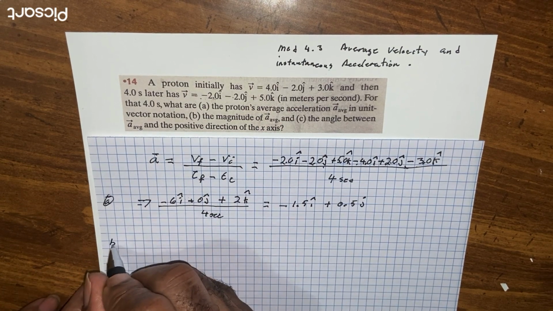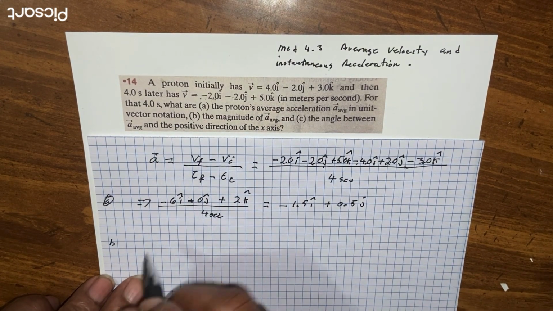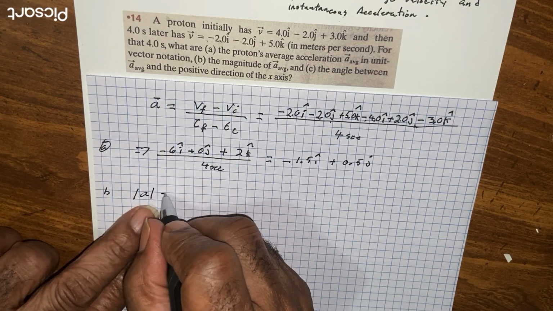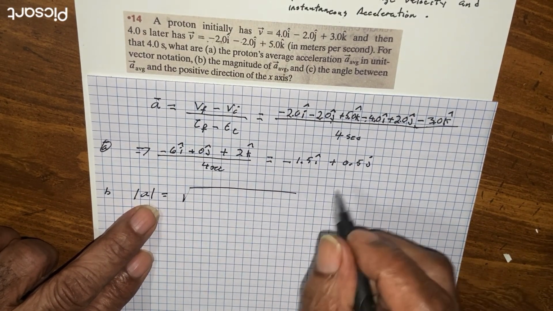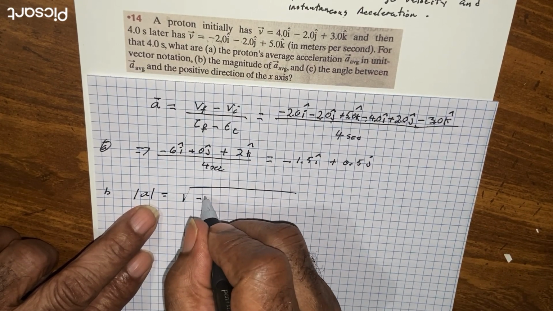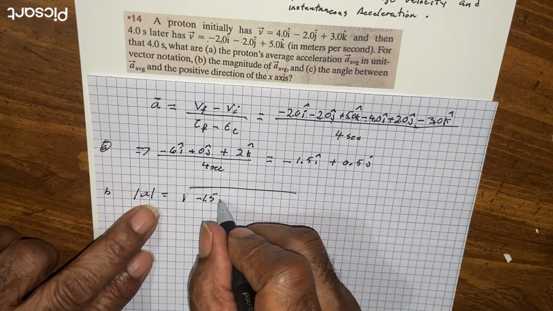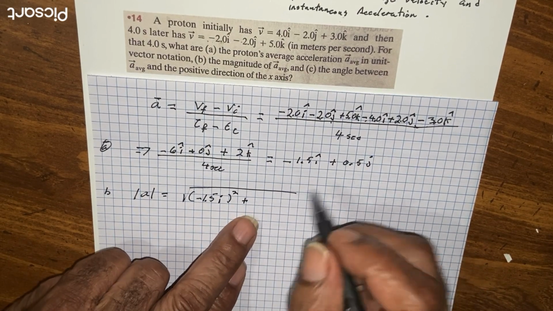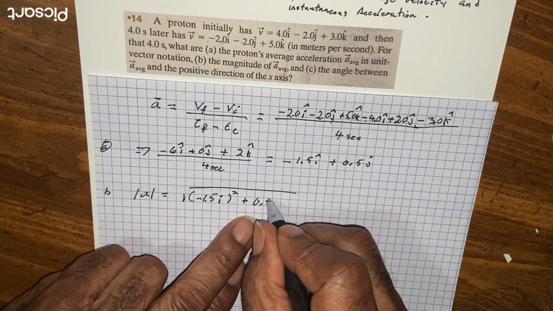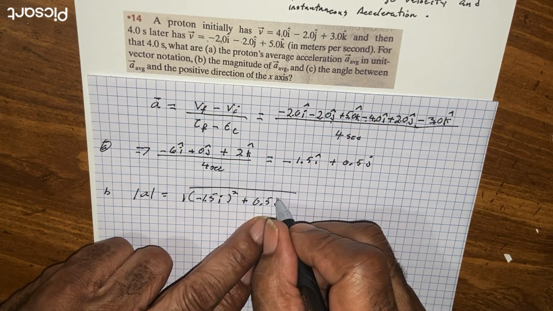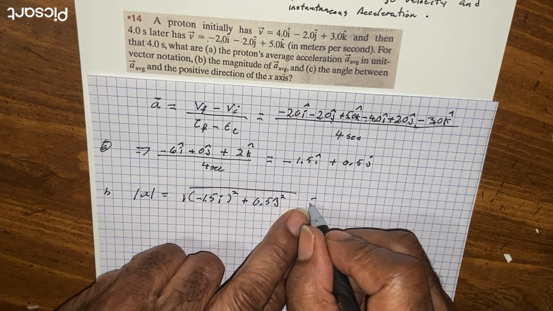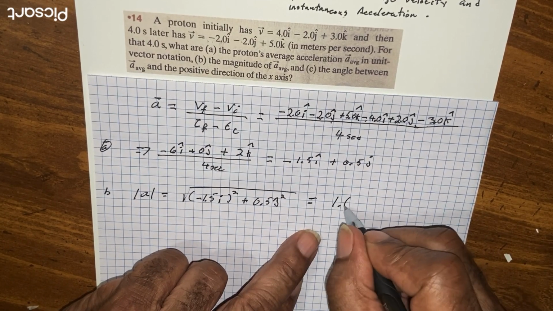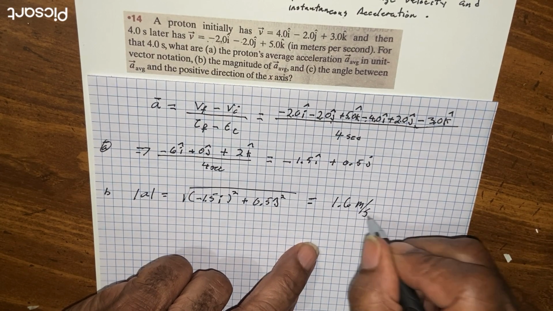And for B, they want the magnitude. So the magnitude of the average acceleration is just going to be the square root of the minus 1.5 i hat squared plus 0.5 k hat squared, which is going to equal 1.6 meters per second squared.